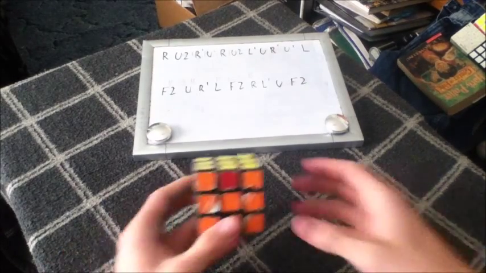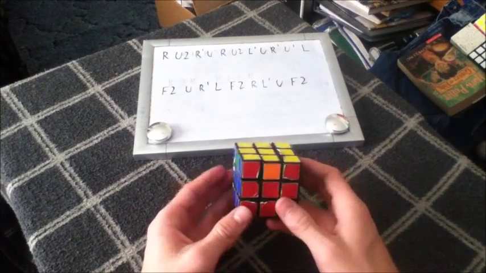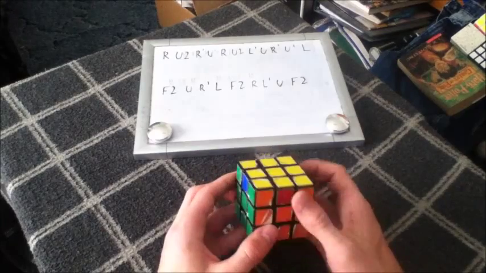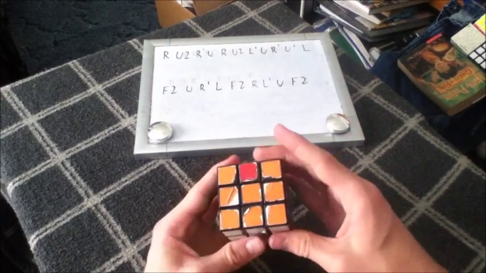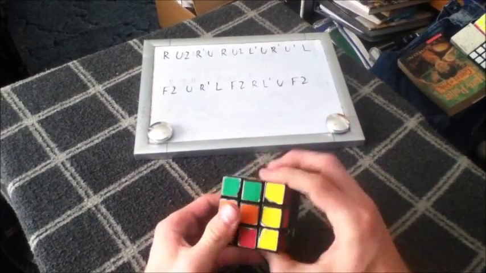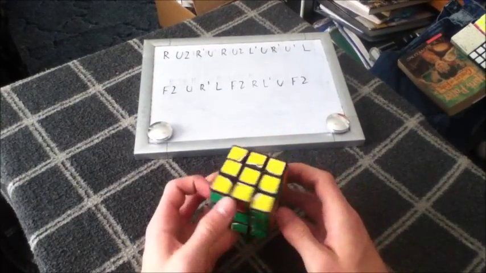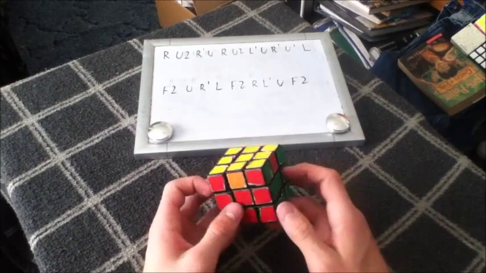Okay. It'll look like this. Okay. Again, you have no bar. So it does not matter where you do this. Just go ahead and do it. F2, U, R prime, L, F2, R, L prime, U, F2. There we go. Now, we'll look at the cube.